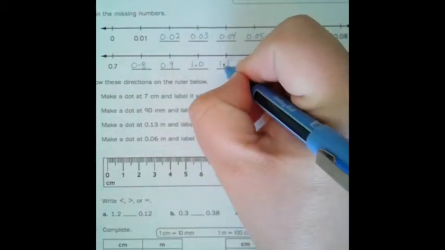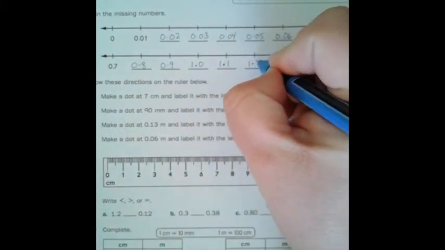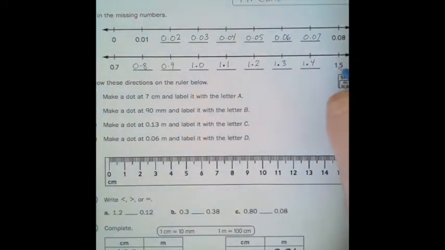And you remember that word "and" represents a decimal point. So we're going to have 1 and 2 tenths, 1 and 3 tenths, 1 and 4 tenths, and then over here we have 1 and 5 tenths.